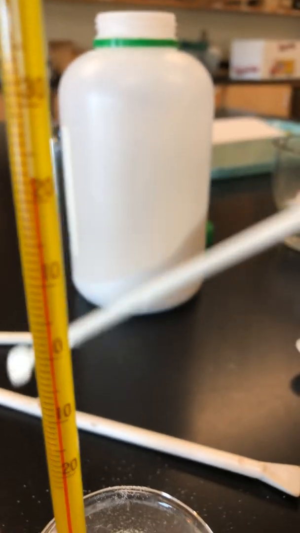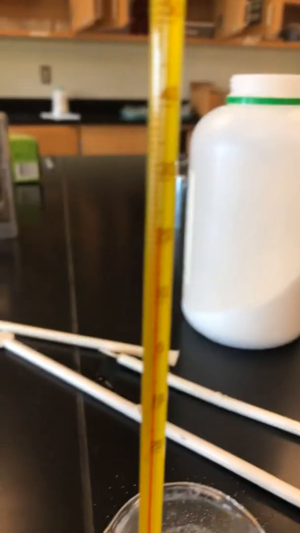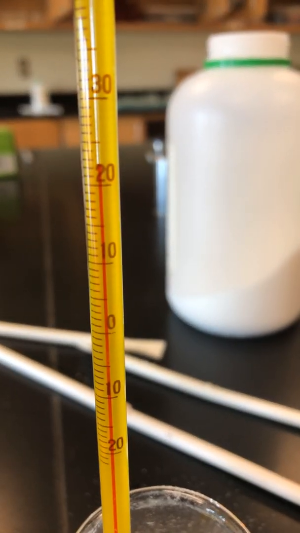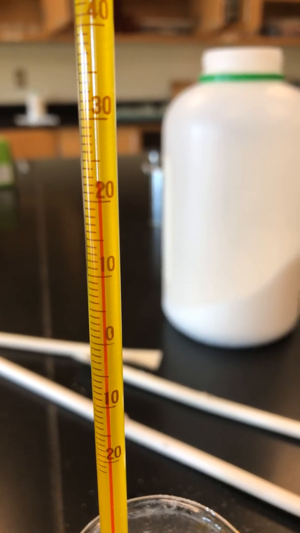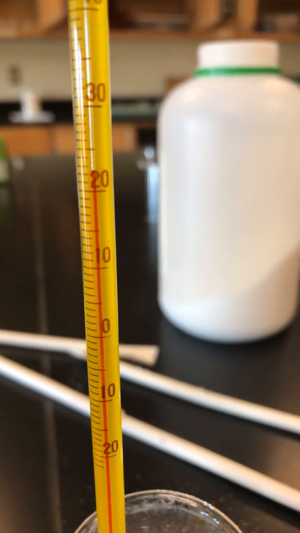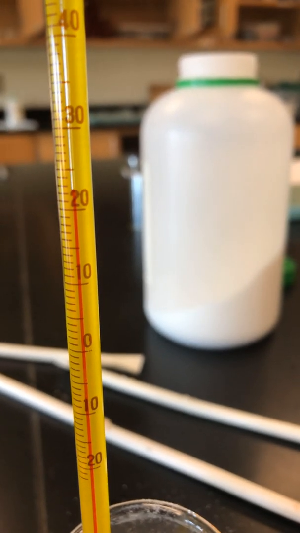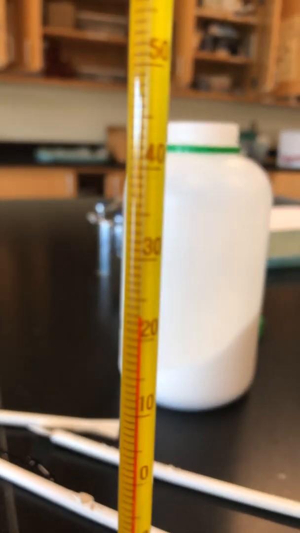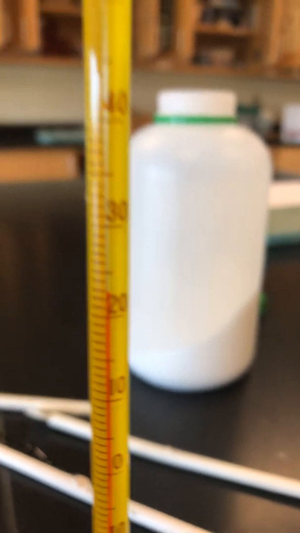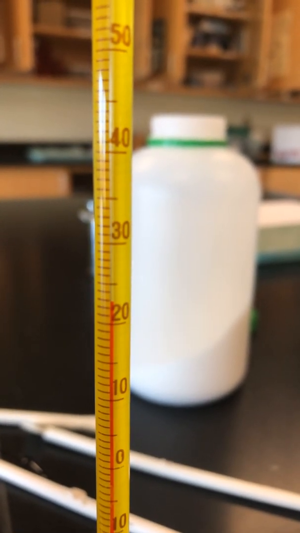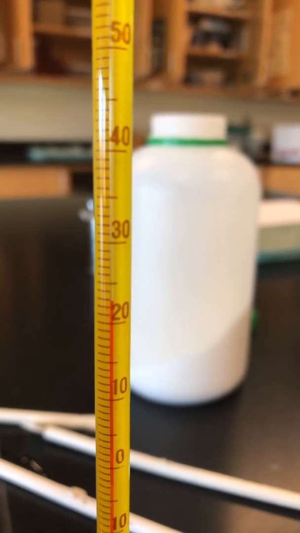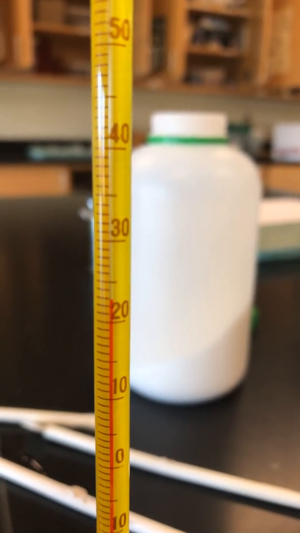I'm going to stop stirring here for a moment. And when that red alcohol in the thermometer stops changing, stops moving up or down, then we record the final temperature of the mixture. So let me see if I can get a... So there you go. Record your final temperature for solution or sample C.